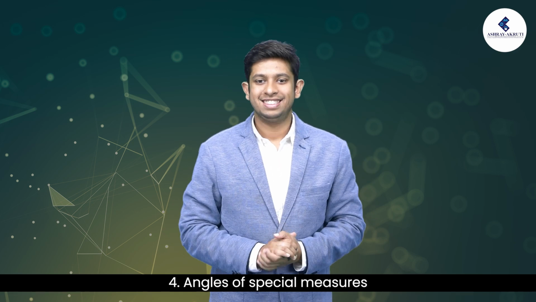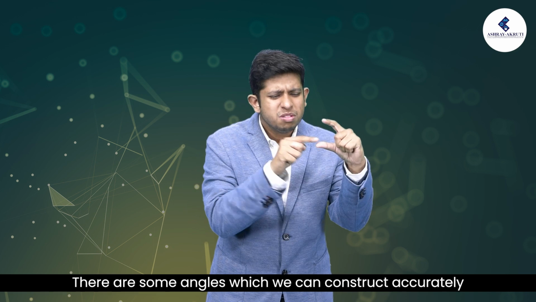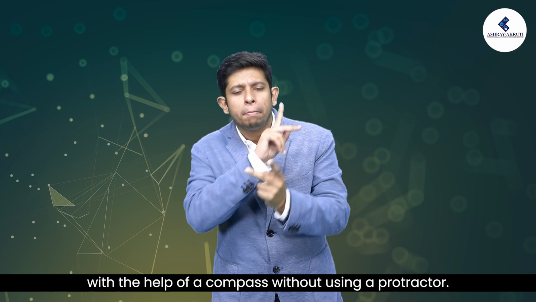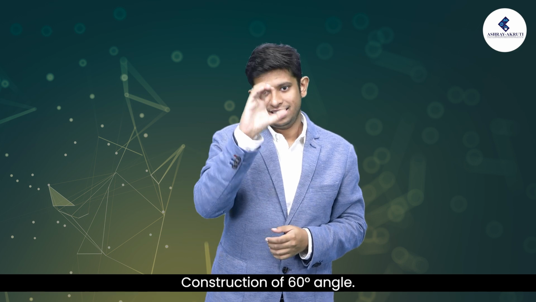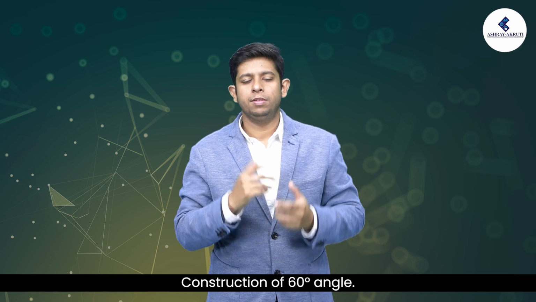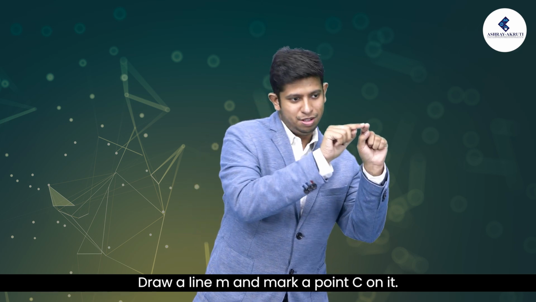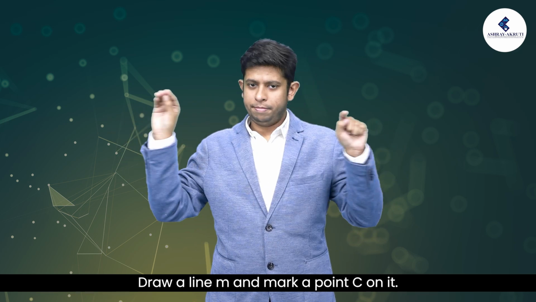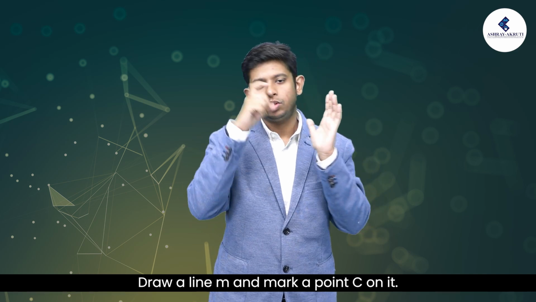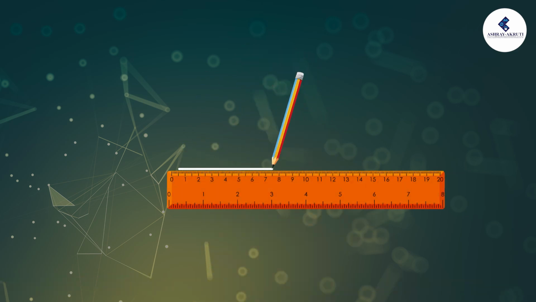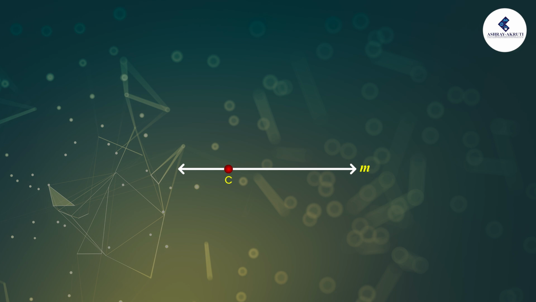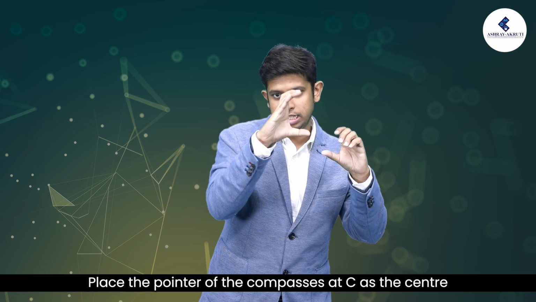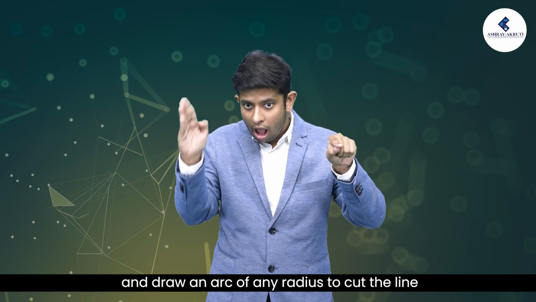Now let us see angles of special measures. There are some angles which we can construct accurately with the help of a compass without using a protractor. Construction of 60-degree angle. Step 1. Draw a line M and mark a point C on it. Step 2. Place the pointer of the compass at C as the center and draw an arc of any radius to cut the line at point D.